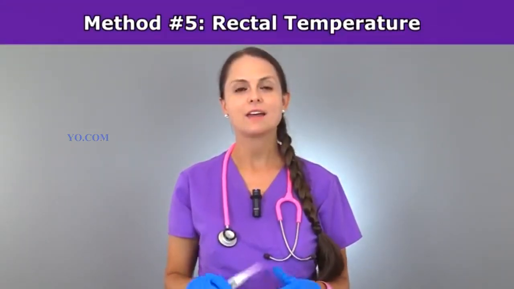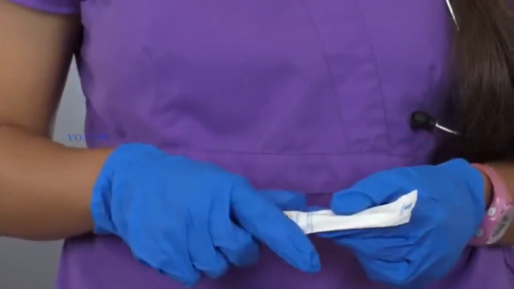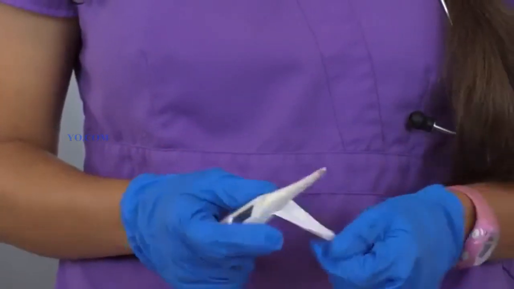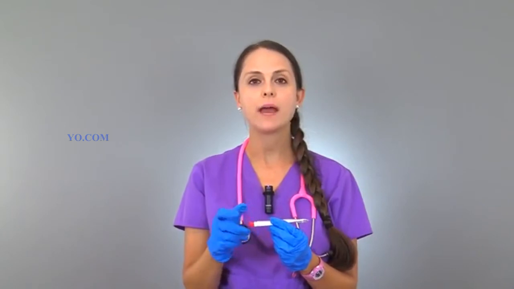Another way to check a temperature is rectally. So to do that, you want to perform hand hygiene and don gloves when checking a temperature this way. You want to get a thermometer and make sure it's clean. Then insert the thermometer into a probe cover and then lubricate the tip of the thermometer. Then turn the thermometer on and have your patient positioned on their back with their knees bent.